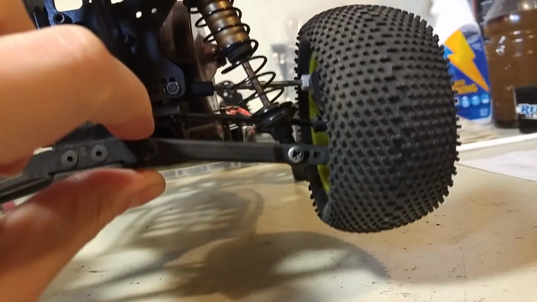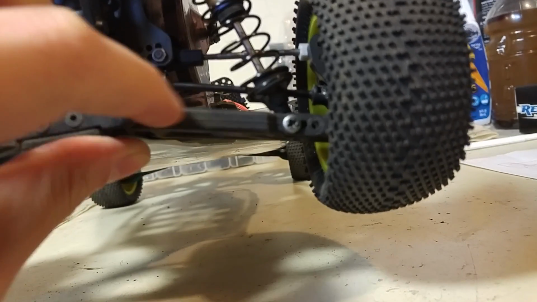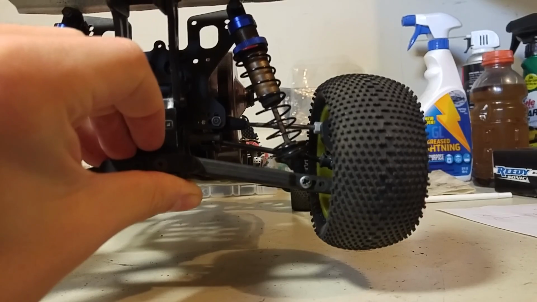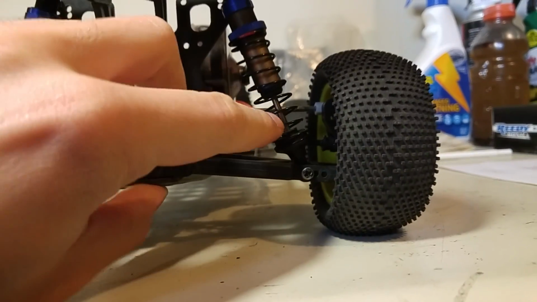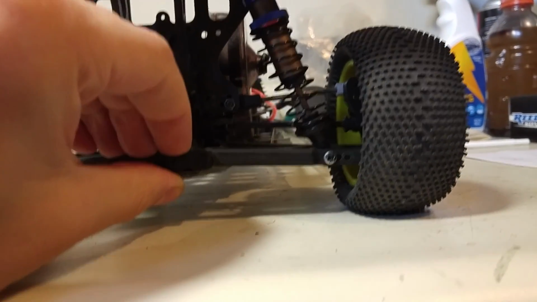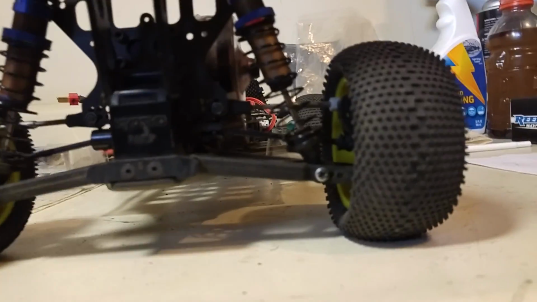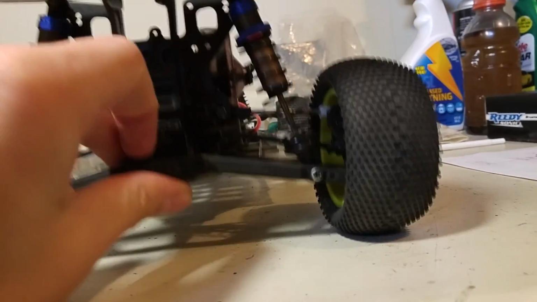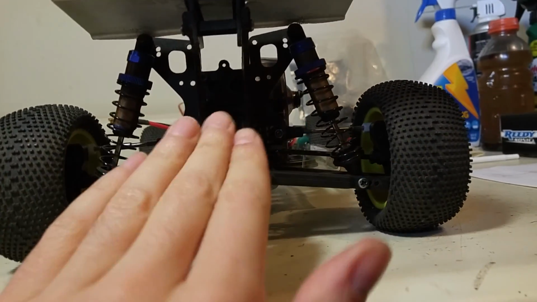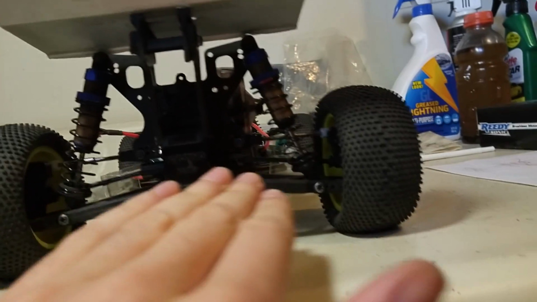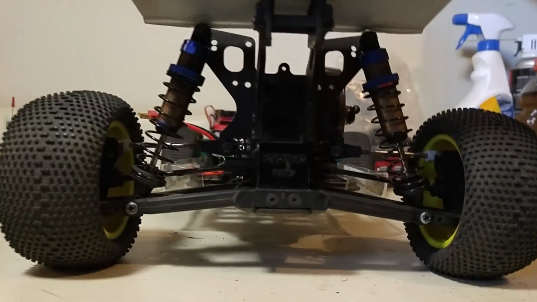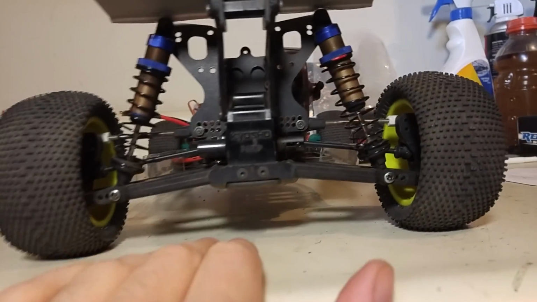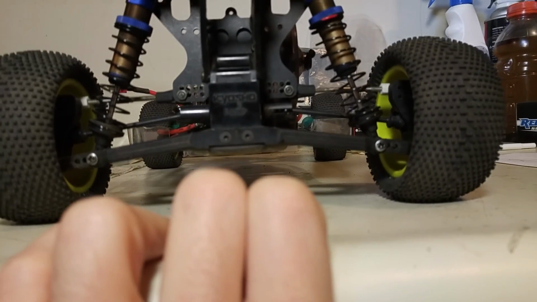Droop is basically how much articulation you have in the suspension arm at full rest. So this would be a high droop setting, and if we put more limiters in there, this would be something like a low droop setting. So what does this do? It affects the total weight transfer front to rear and left to right. Again, let's look at this from the rear, and then we'll look at it from the side.